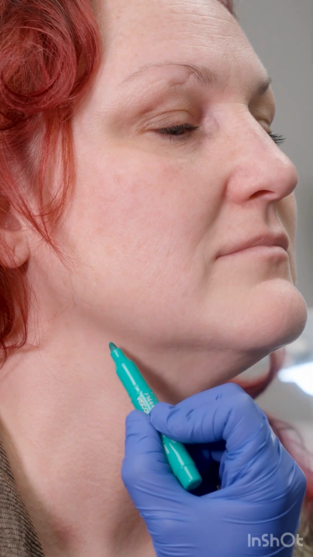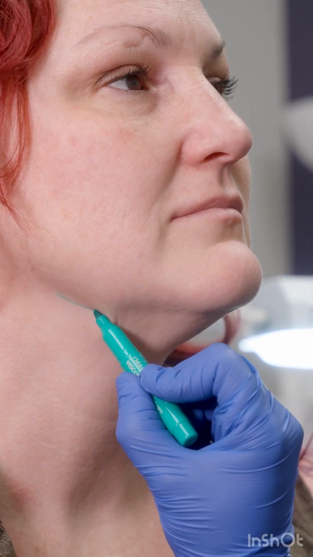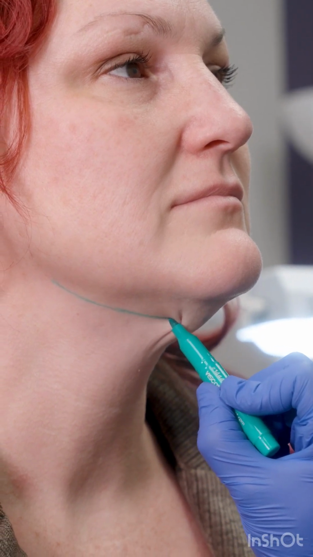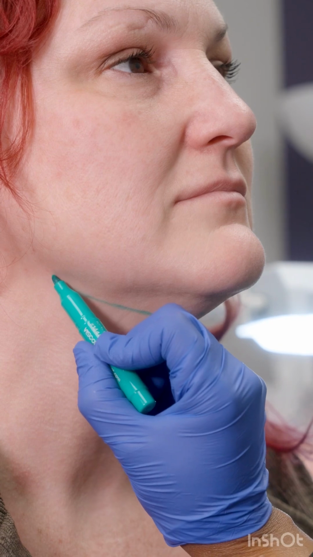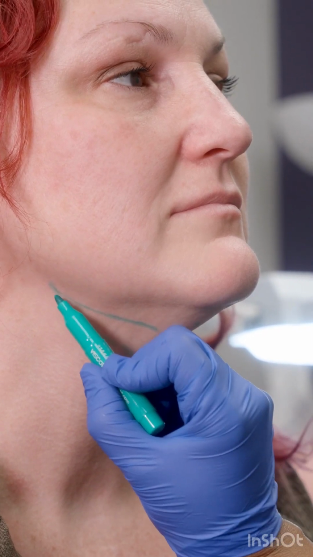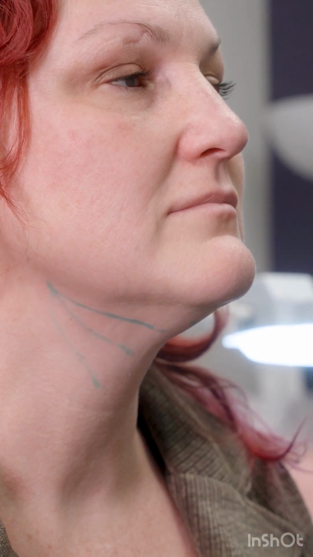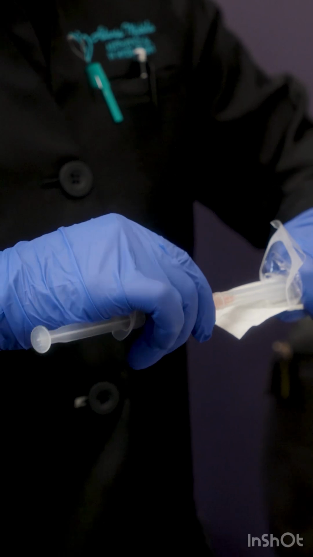By drawing the lines, I create the vectors that I will use in order to insert the PDO threads to create the lift that is ultimately desired. Typically, 3 threads on each side is enough to achieve maximal results, but more can be added if needed.